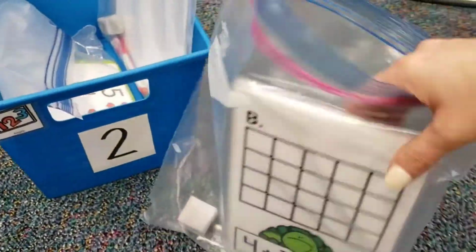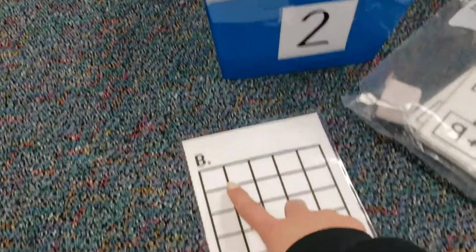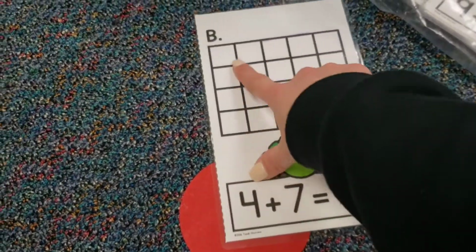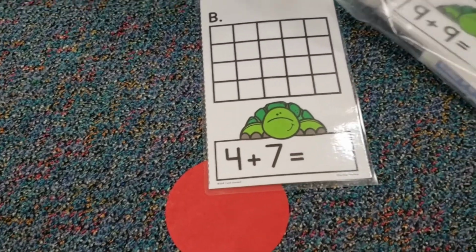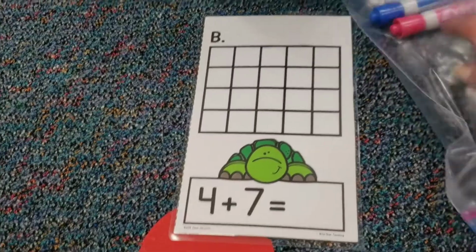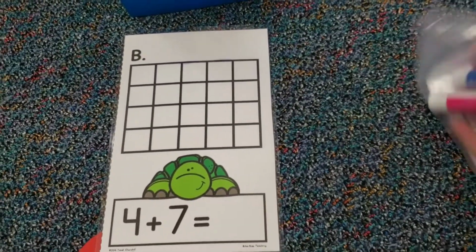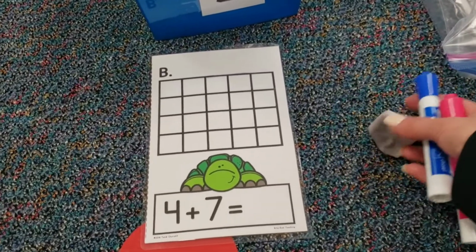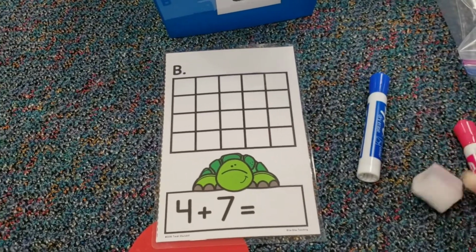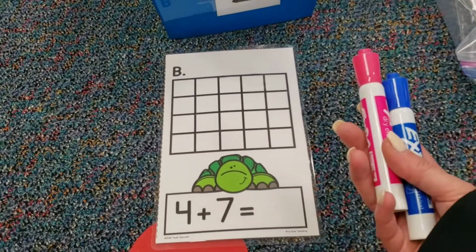and then the next one I have in here, I made these. They have some 10 frames. Well, that's how I show them how to do it, is into a 10 frame here and a 10 frame here. And they would use 2 different colors. I have all the materials they need already for them. So they have an eraser and their markers.